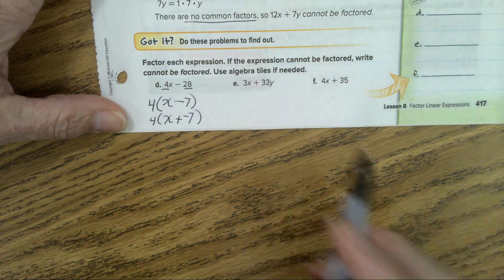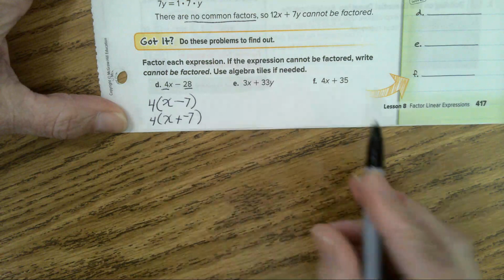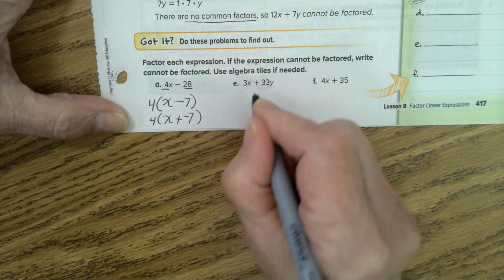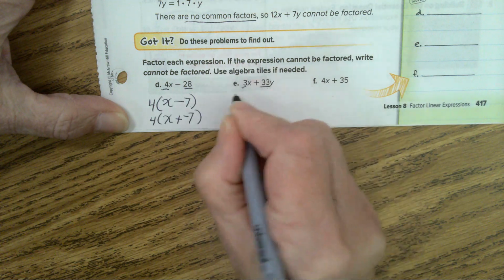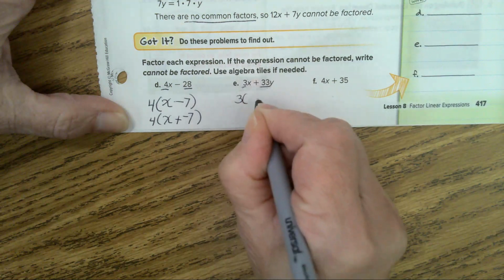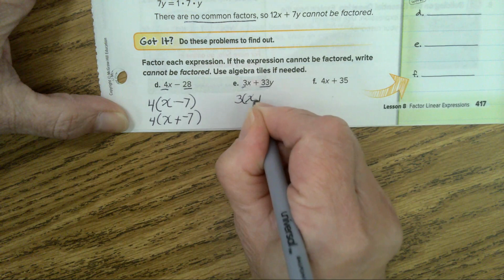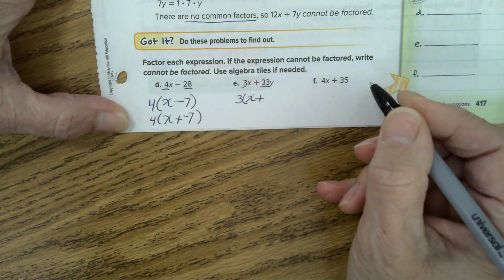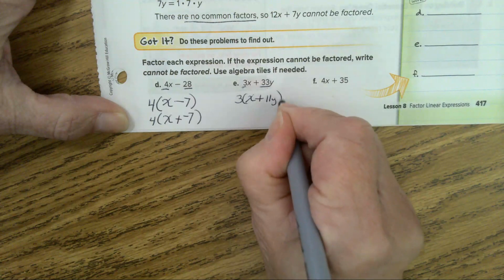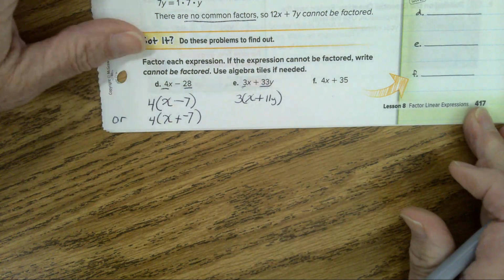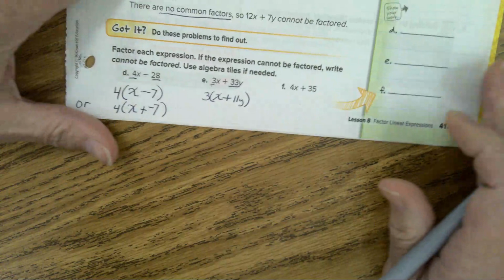All right, so for D, that's what you would have. In E, what's our common factor between a 3 and a 33? It's a 3. 3 times x plus, what am I going to put in front of the y? 11y. It's not that hard now, is it? No, you can do this, but you have to be careful.